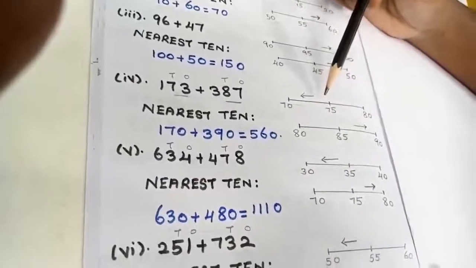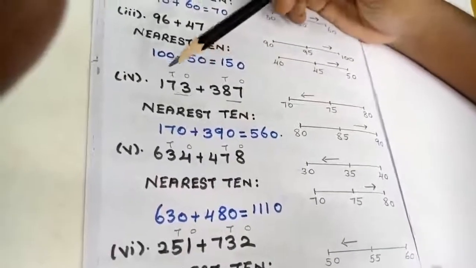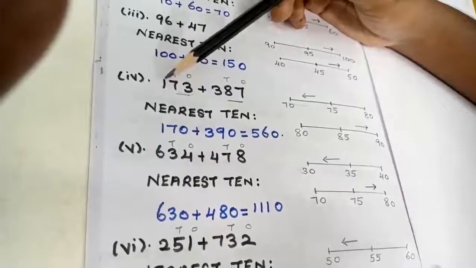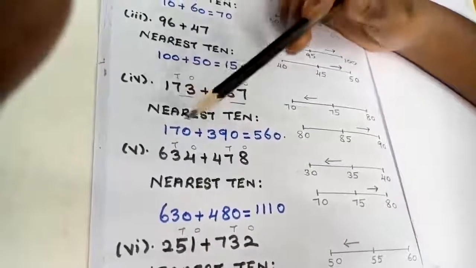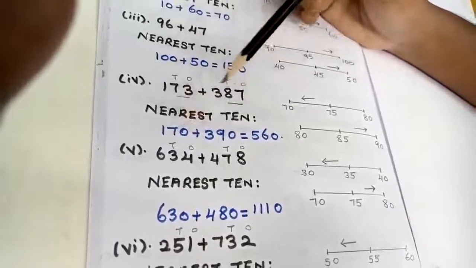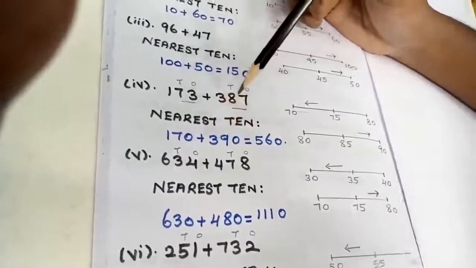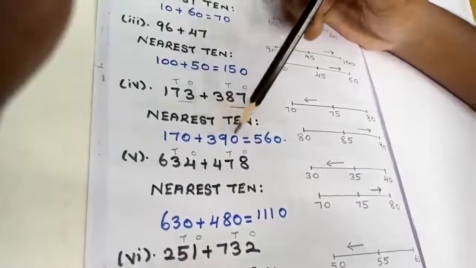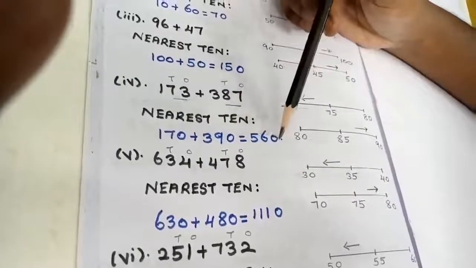So the nearest 10 here is 70. But I am not going to write it as 70. Before it, what is the number I have here? 1. So the rounded value is going to be 170. Similarly for this one, 3, I am going to keep as it is. 87, the nearest 10 is 90. 390. Add the numbers, you will get the answer 560.